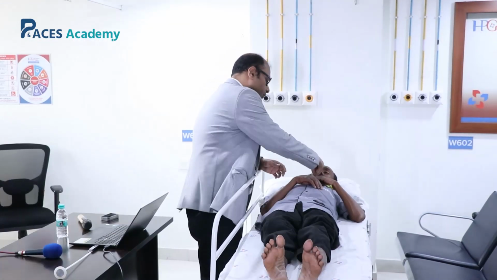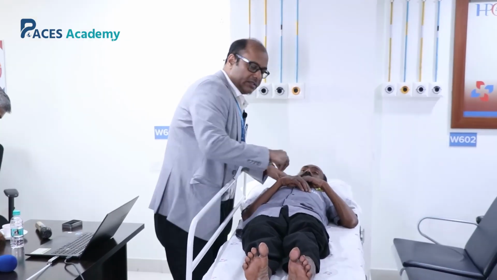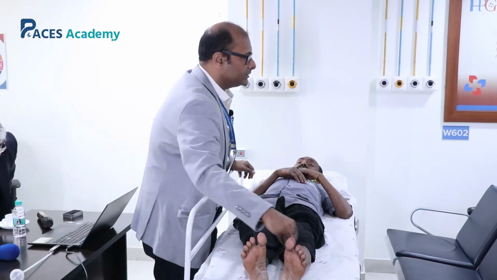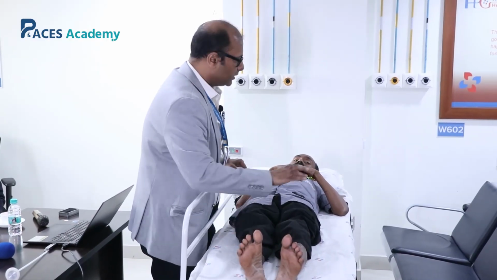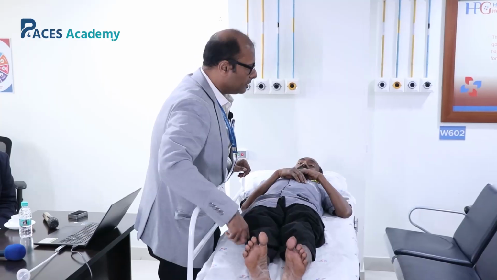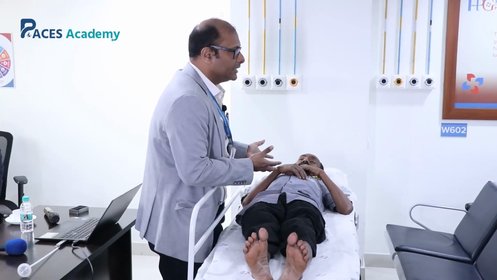Then comes the sensory examination. Sensory has one light touch, one crude touch with the blunt end of the pin. So you take a cotton, put it here on the sternum, and then ask whether he is feeling both sides the same, in the same manner. Ask him to close the eyes and then examine. And remember the dermatomes.